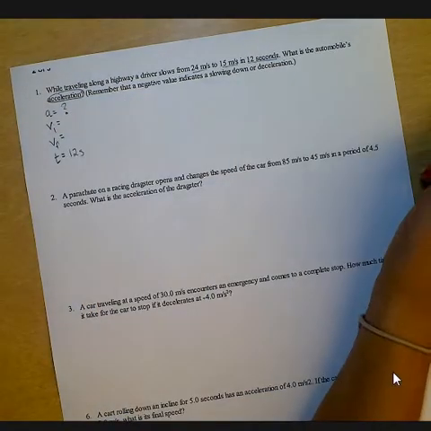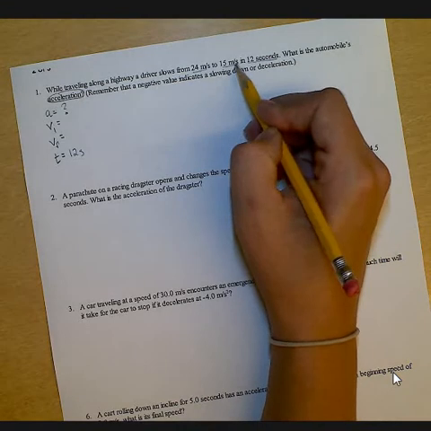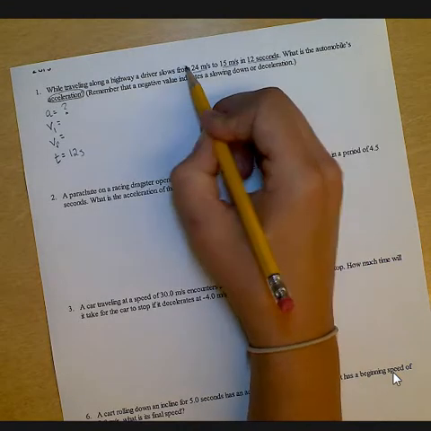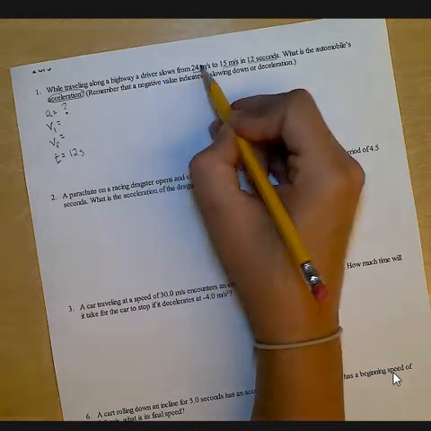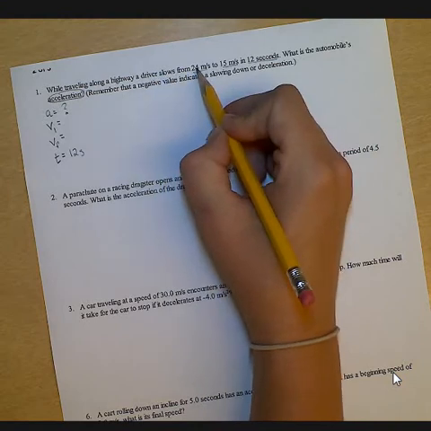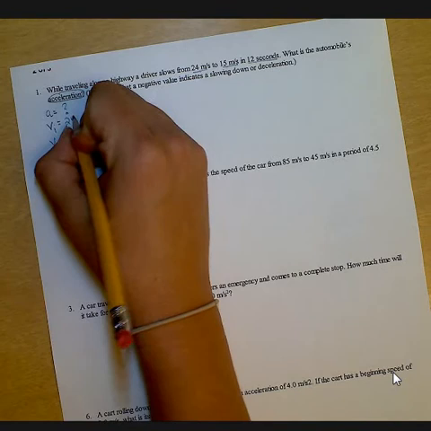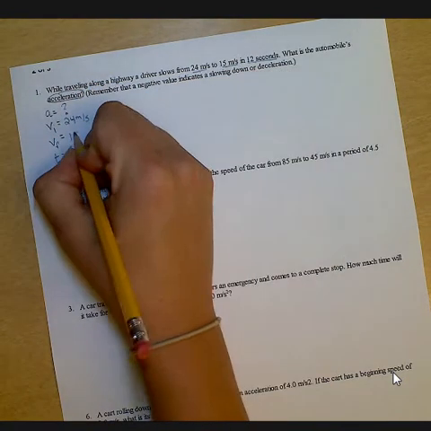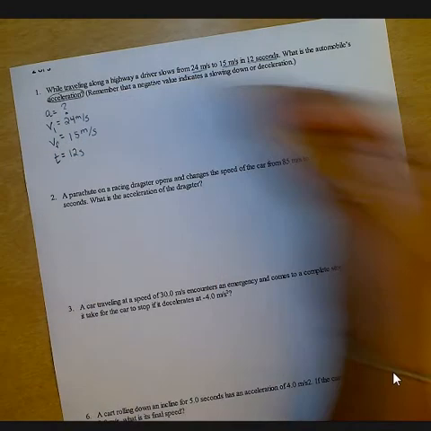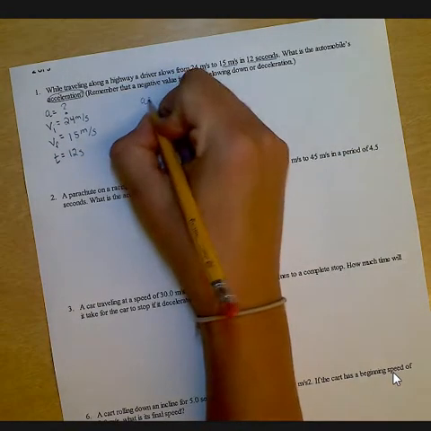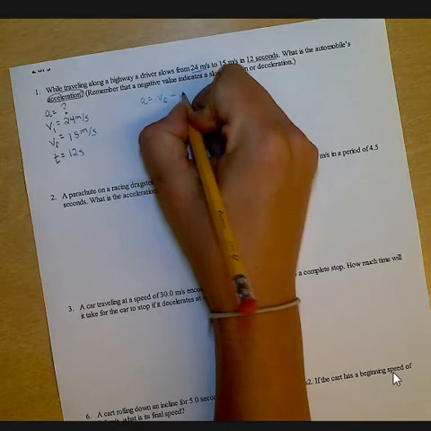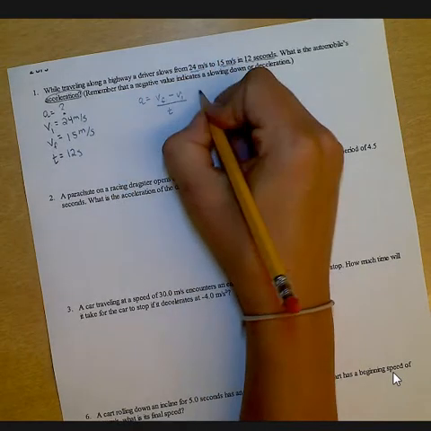I'm looking for my acceleration, so I'll put a question mark there. Now I need to determine which of these numbers was my initial and which is my final. Well, it says the driver slows from 24 meters per second, so I know that must be my initial, and I have 15 for my final. He slows down to that point. So I'll write in my equation and I'll plug in what I have.